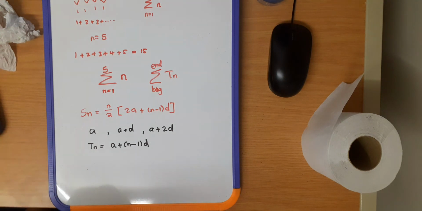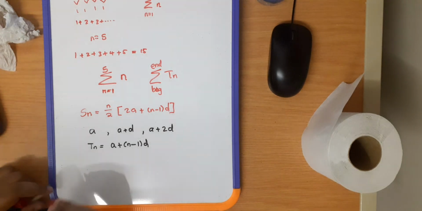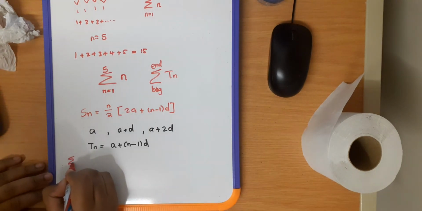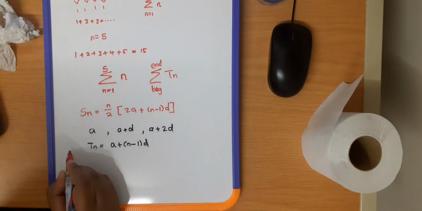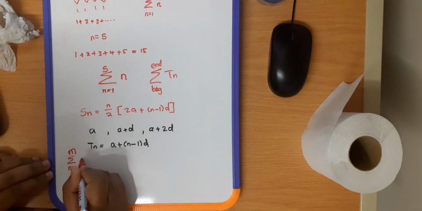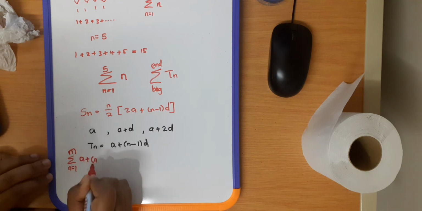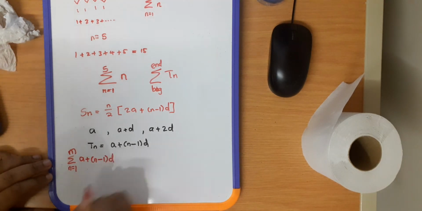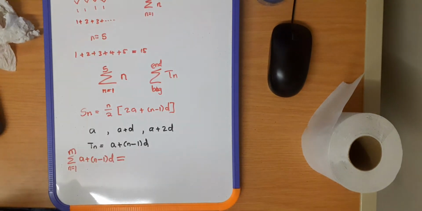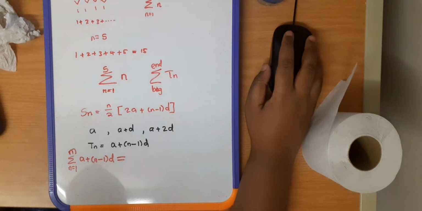Let me see. I would be adding, right? I would be adding the successive terms of this. So it's finding the sum to m, let's say, of n equals 1 to m of a plus (n minus 1)d, equals to... how would we do this, guys? Help me out, okay? Help me out.